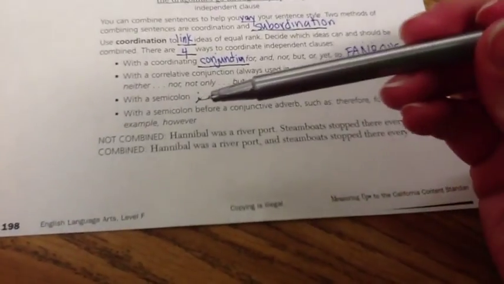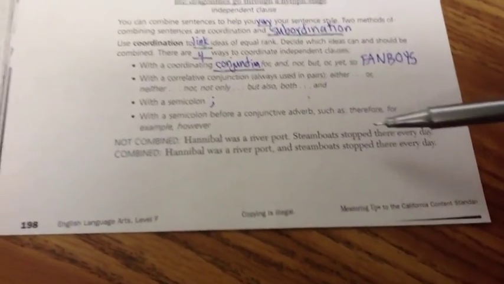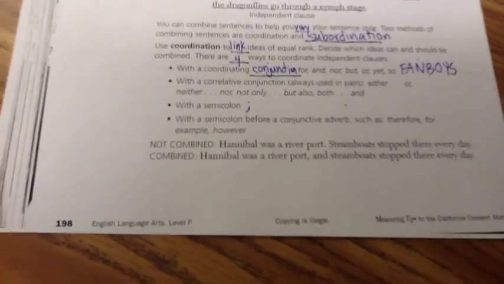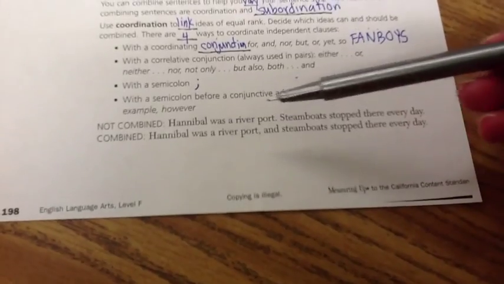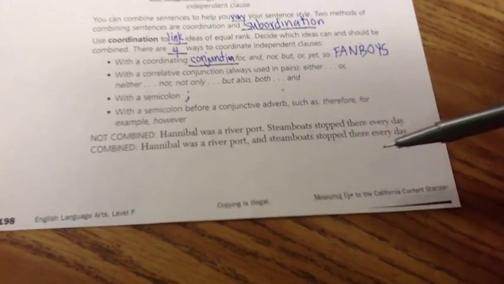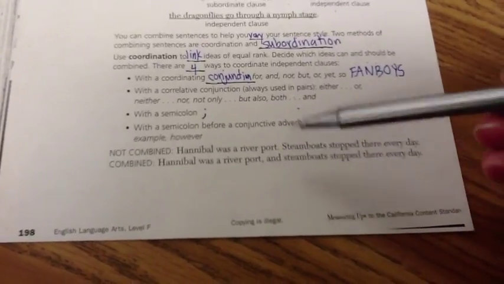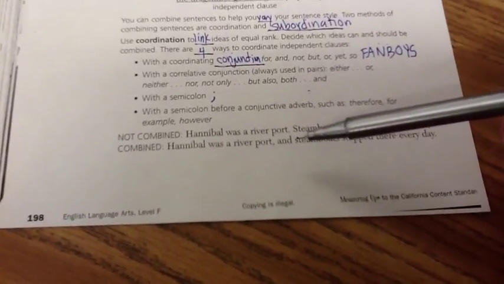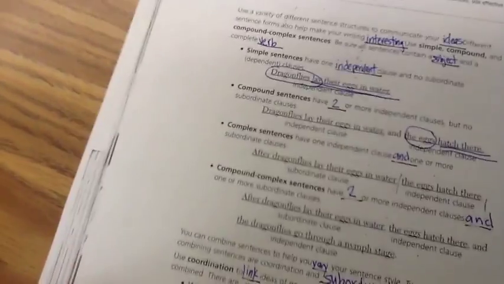Let's look at an example of some not combined sentences. Here's a not combined set of independent clauses. Hannibal was a river port. Steamboats stopped there every day. That's 2 simple sentences. Let's see if we can combine them to make some more variety in our writing. Combined: Hannibal was a river port and steamboats stopped there every day. I recognize this "and." It means that they're combining these independent clauses with a conjunction. Let's keep going. There's a little bit of notes on our next page.